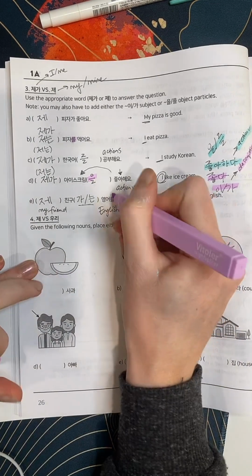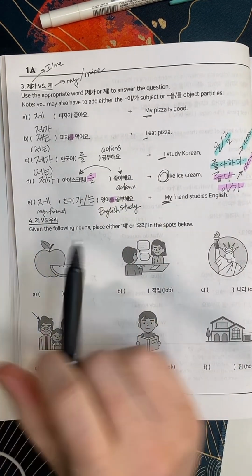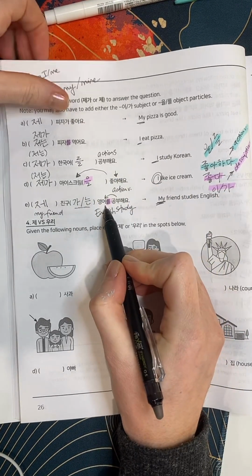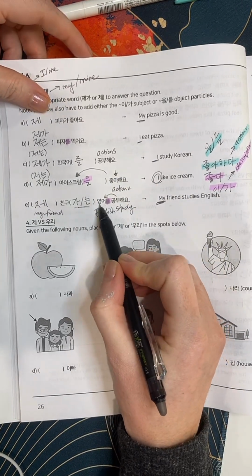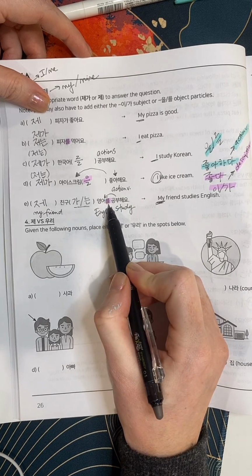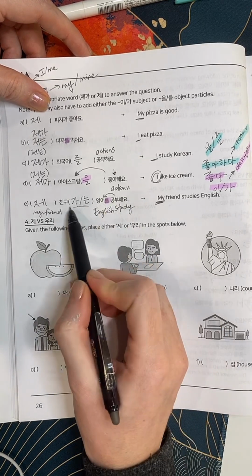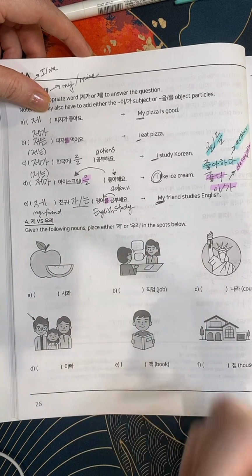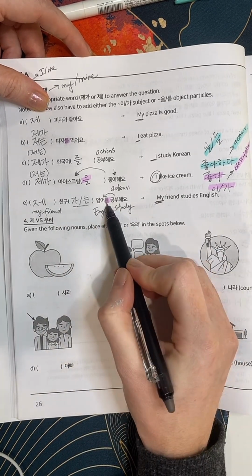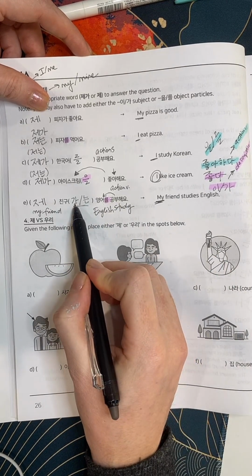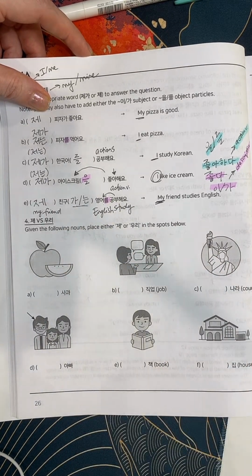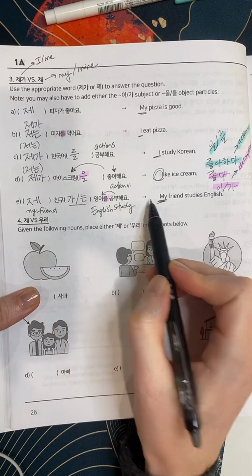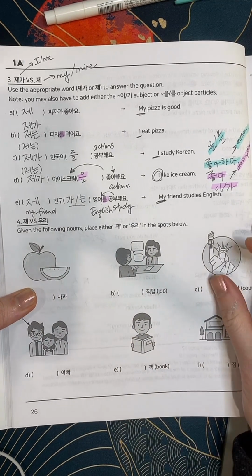Remember that the object particle goes on the thing that you're studying. So you're studying English, right? This is the object of the sentence. The object of the thing that you're studying is English, but the person doing the action is my friend. And so the objects of sentences always take the object particle, and the subjects of sentences always take the subject particle. So 제 친구가 영어를 공부해요, or 제 친구는 영어를 공부해요.